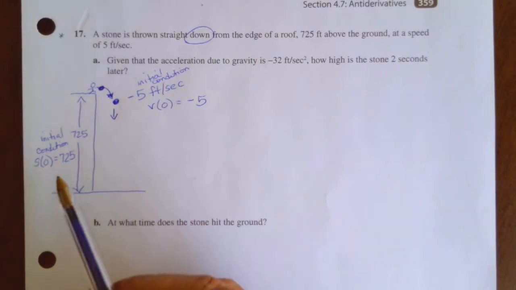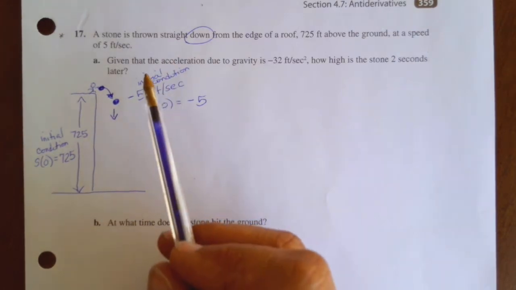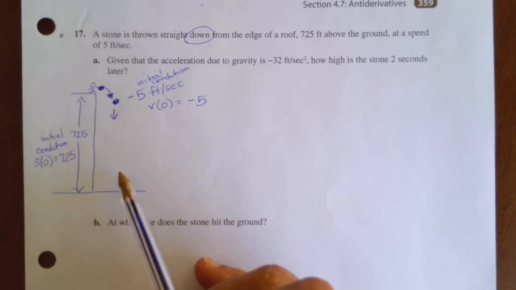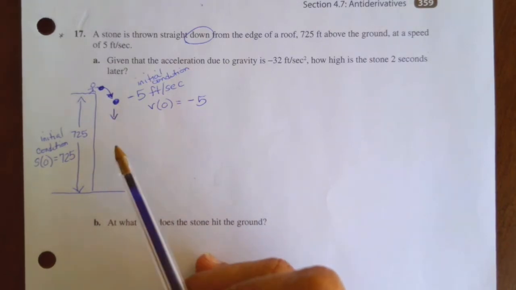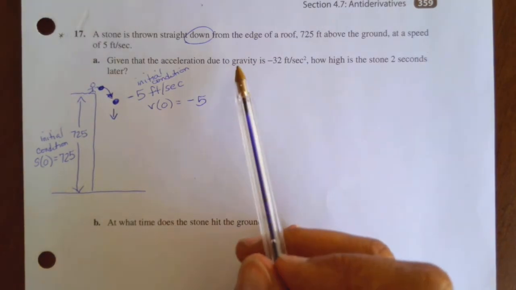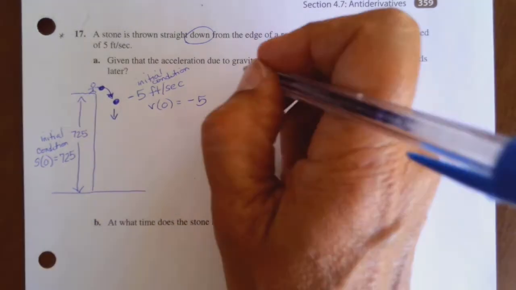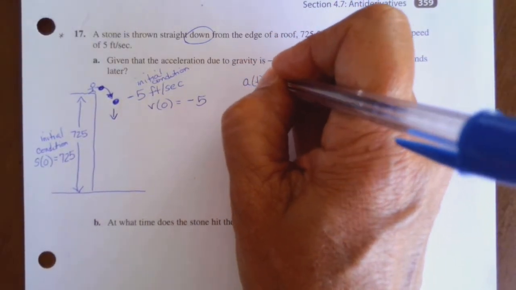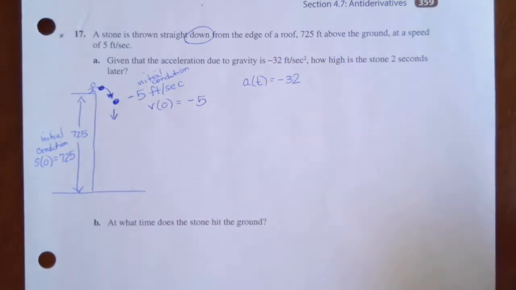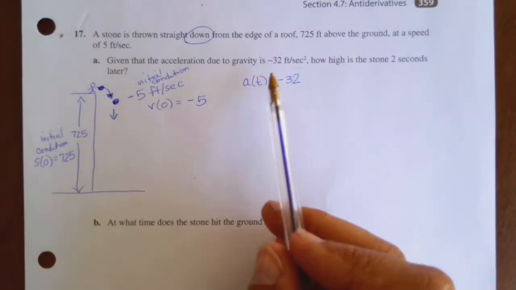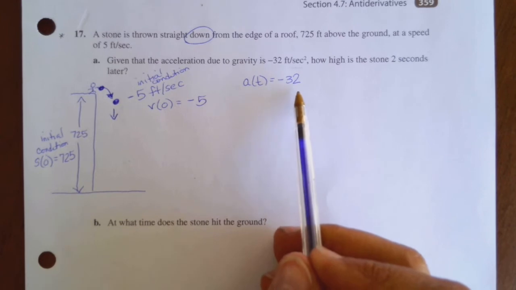So we have some initial settings, which is going to help us find those C values when we do the antiderivative. Now, what makes the stone go faster and faster when it's coming down? When anything's falling, gravity will make this stone speed up. So they're giving you the acceleration function, -32 feet per second squared. So the acceleration is -32. That is the basic function for acceleration.